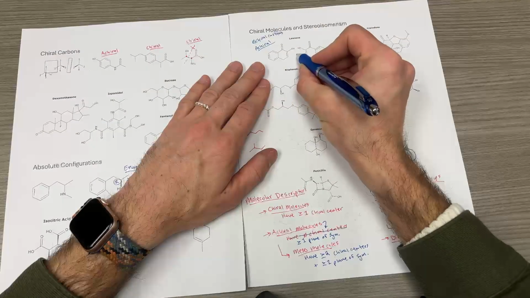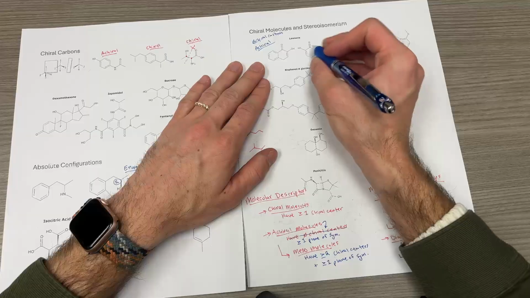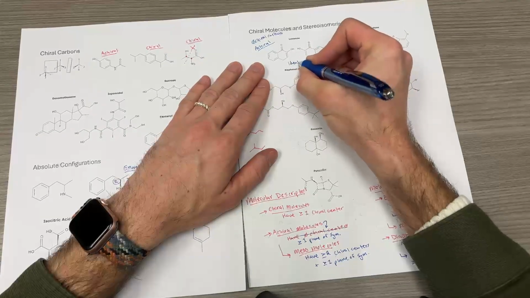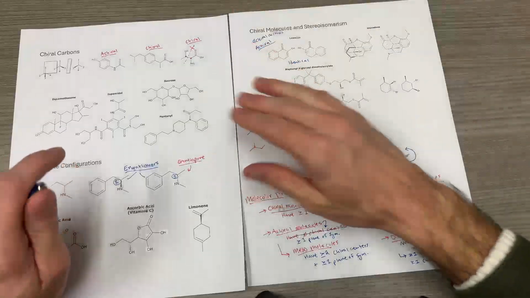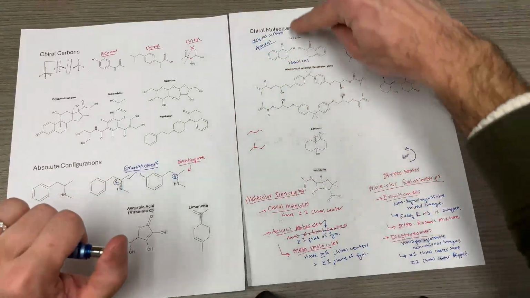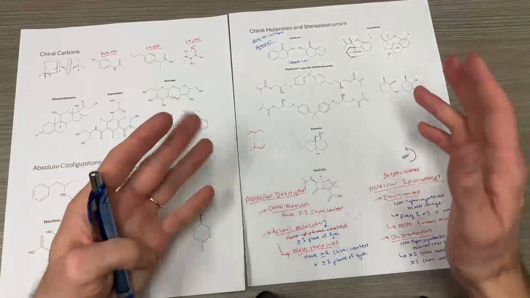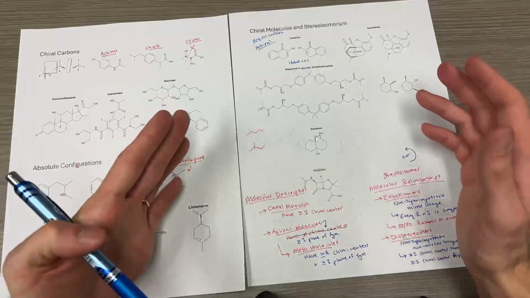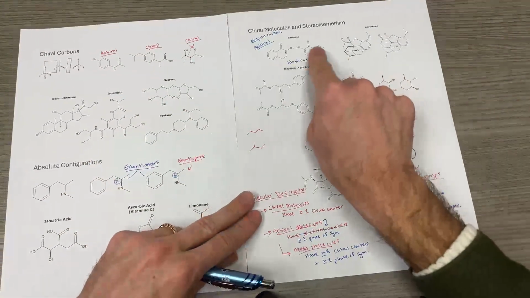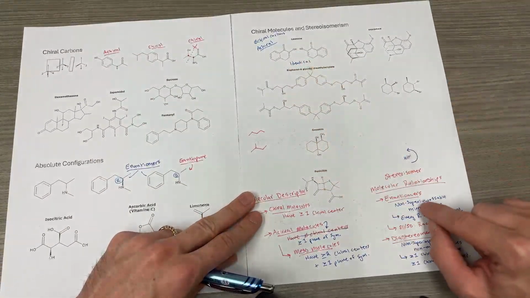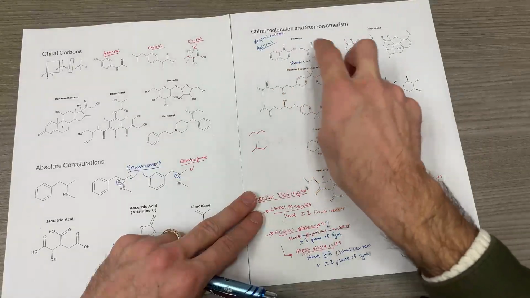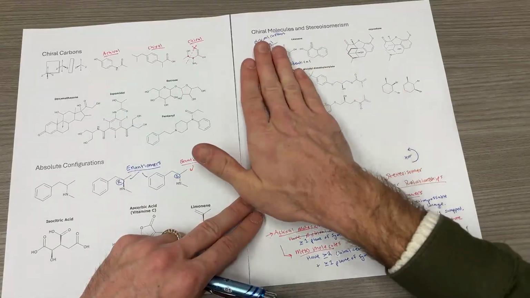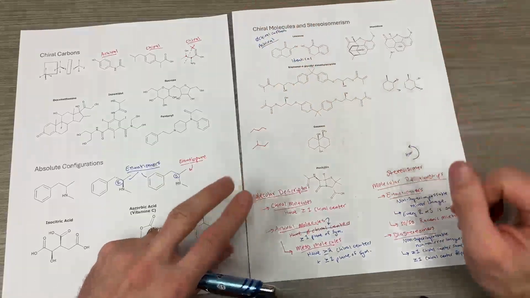The relationship we see between these two structures: they are identical. The only difference is that one has been flipped like a pancake. They are mirror images. Everything has a mirror image. But these are superimposable, not non-superimposable. These are superimposable with their mirror image. Take one and flip it over, it perfectly superimposes.